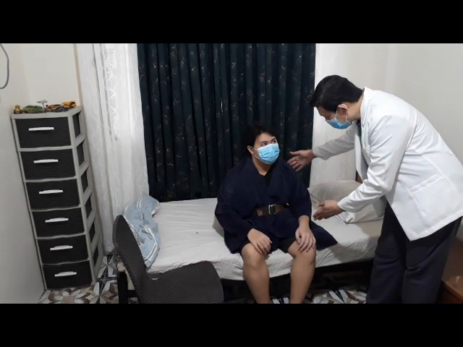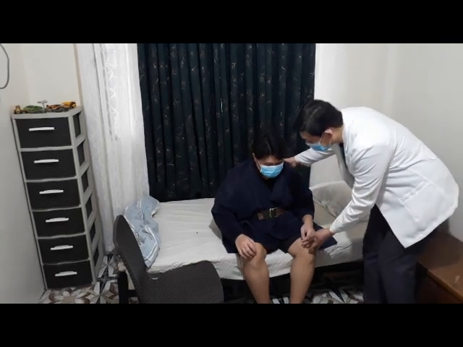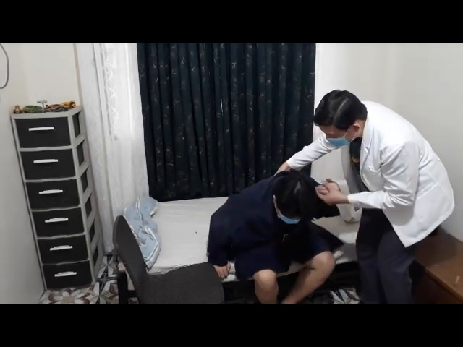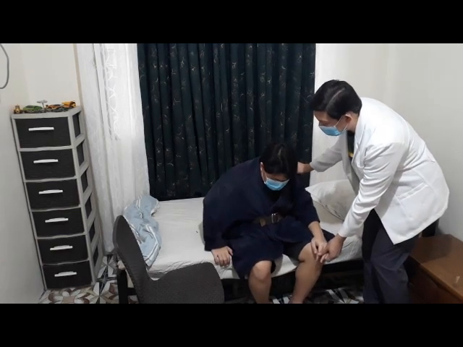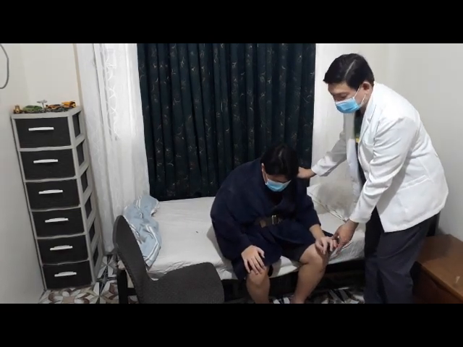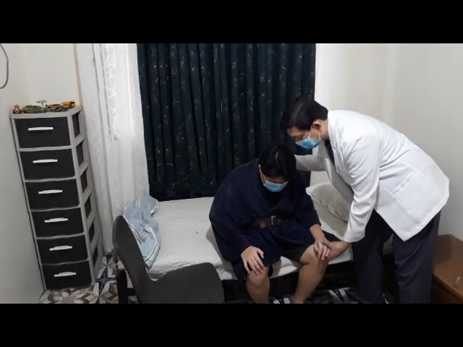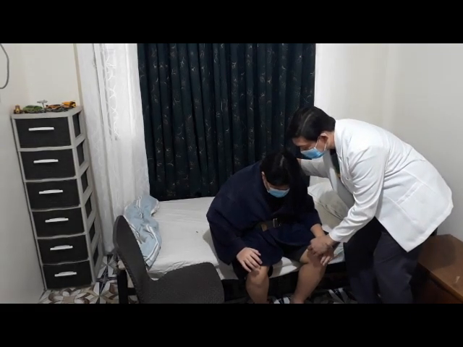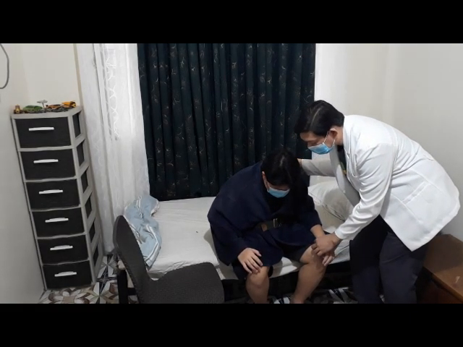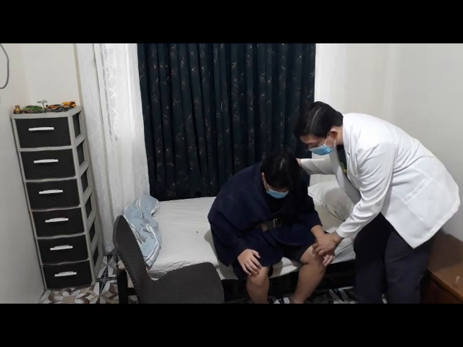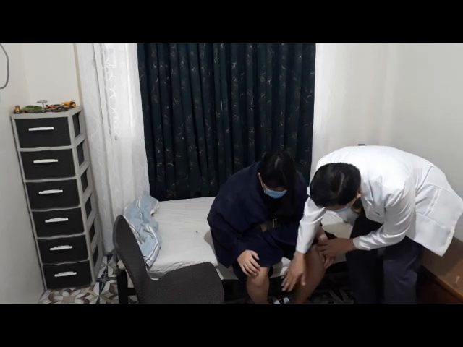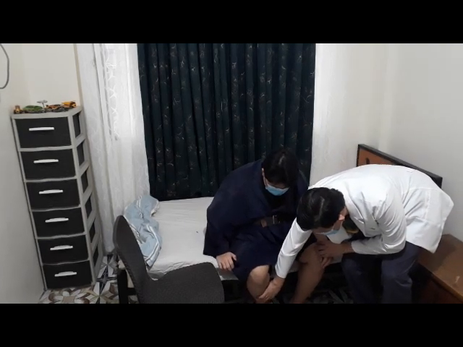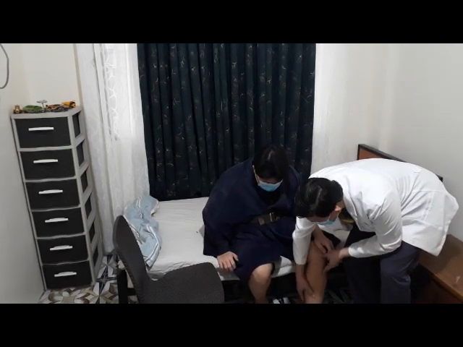Can you please move a little forward? Okay, at the side of the bed. Lean forward slightly from hips. Place foot of stronger leg beneath edge of the bed and other foot forward. Okay, sir, you put your legs here and then the other foot forward. Okay?